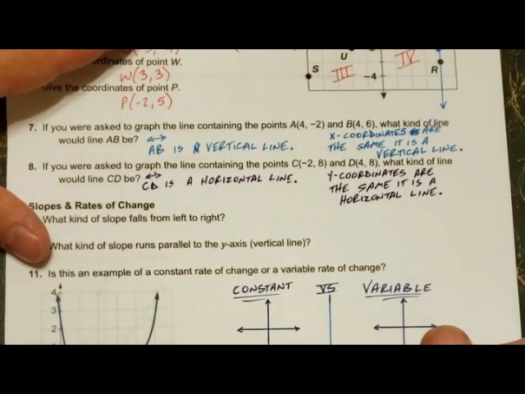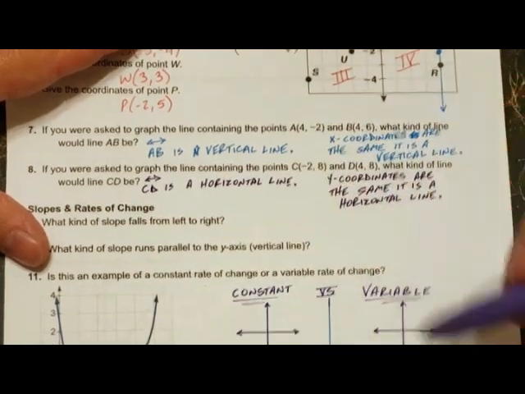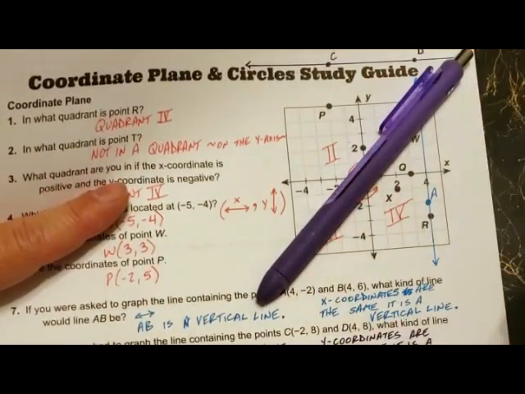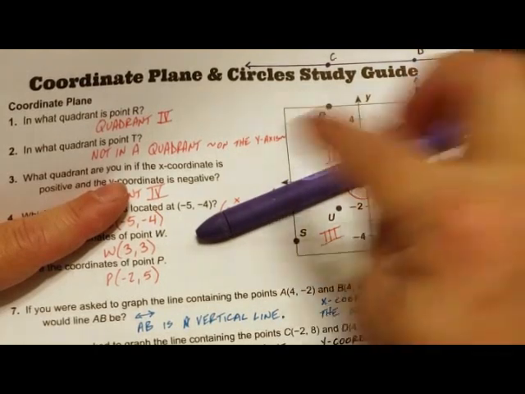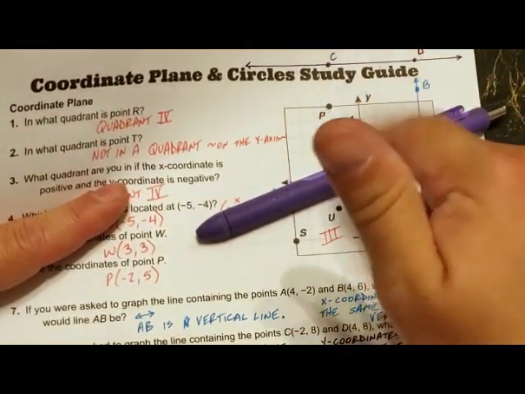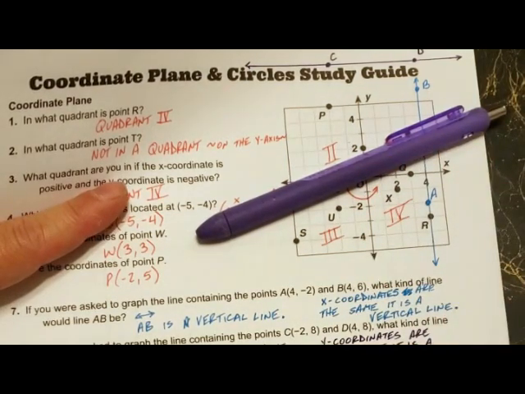And then finally, the other option would be that it's not horizontal or vertical. If the x's are not the same and the y's are not the same, then it is a line that's cattywampus, like this purple pen. Okay, it's not straight, it's not parallel to the x-axis, it's not parallel to the y-axis, it is neither horizontal nor vertical.